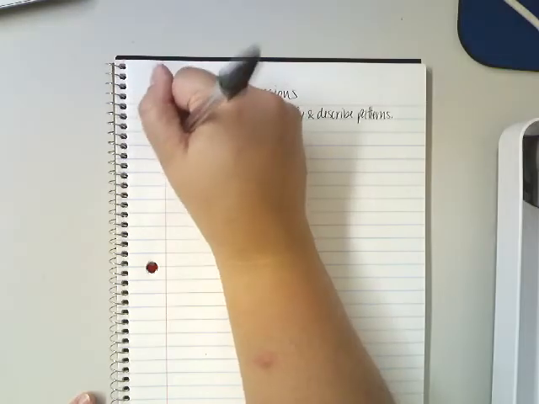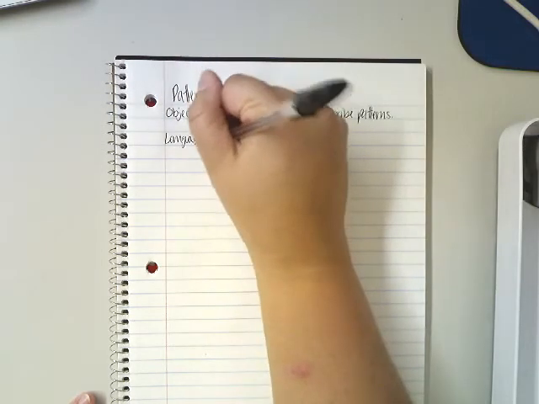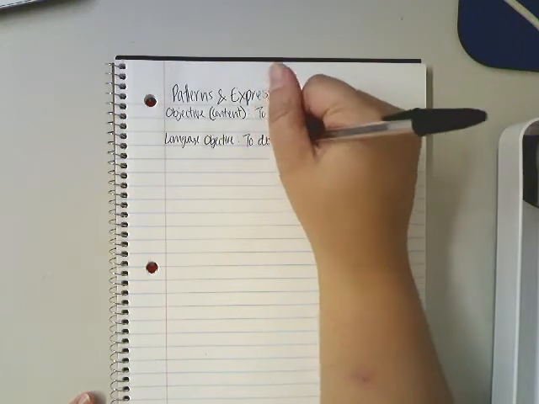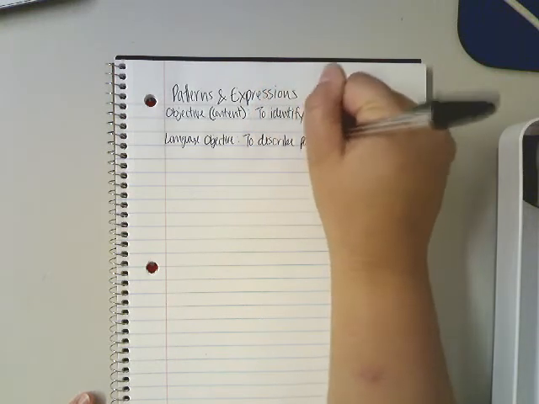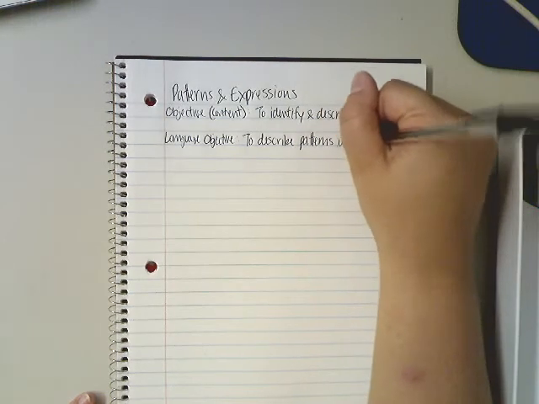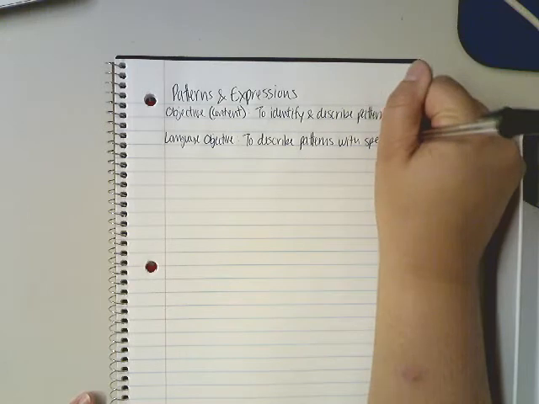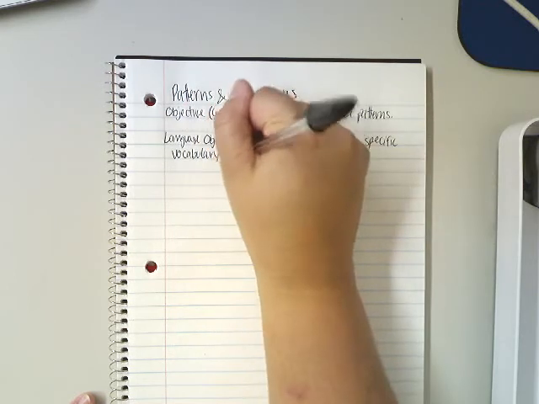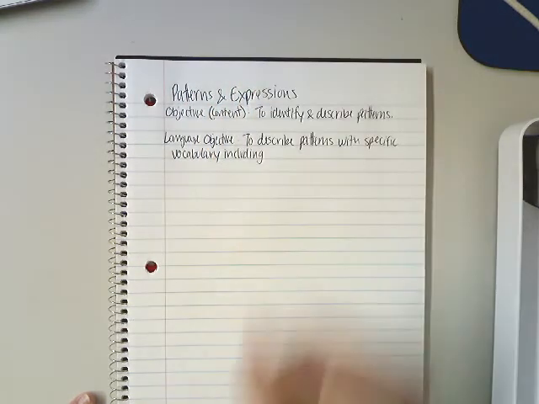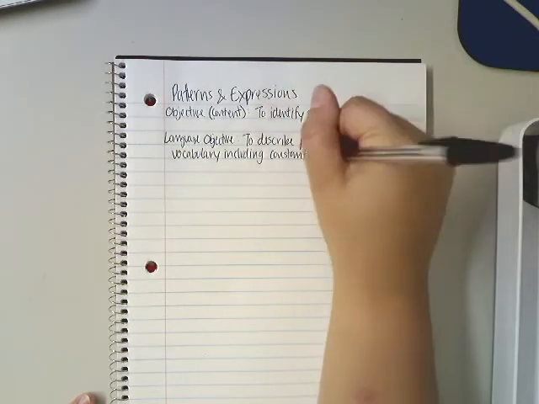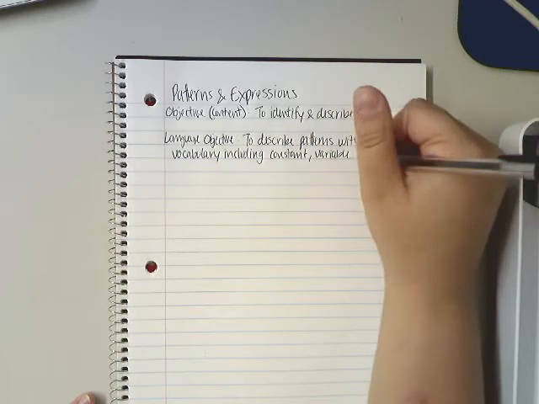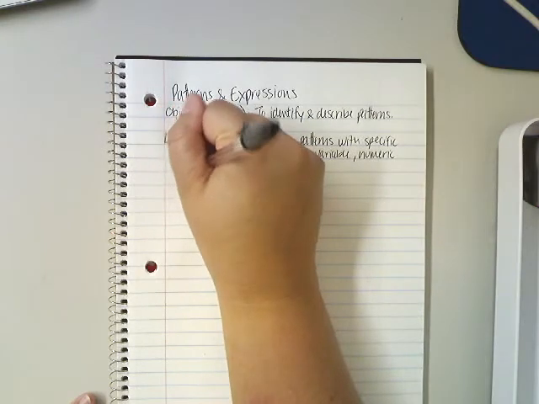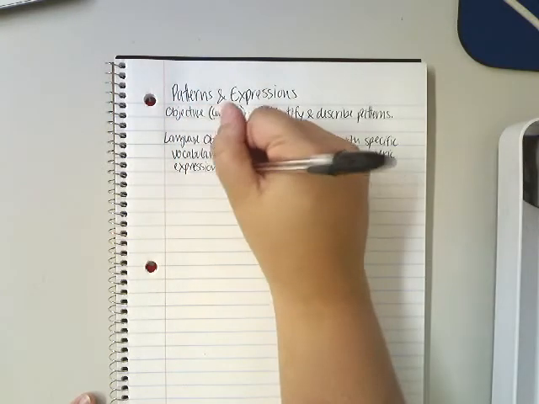And the language objective is going to be to describe patterns with specific vocabulary, including constant, variable, numeric expression, and algebraic expression.